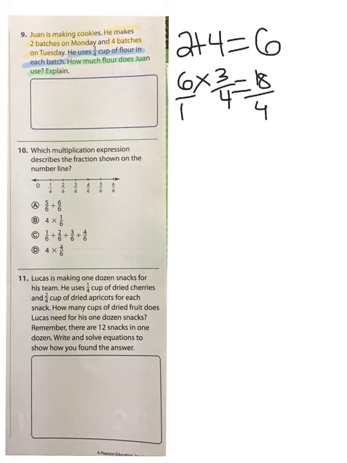But I can't leave it like that because it's an improper fraction. So how many times does 4 go into 18? Well, 4 goes into 18 4 times. Put your denominator. 4 times 4 is 16. 18 minus 16 would be 2. So 4 2/4, or 4 1/2 cups.